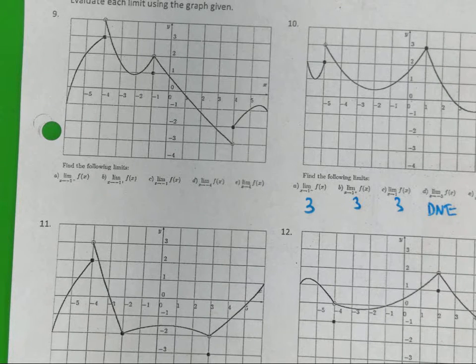Yes. You look at both sides. From the right, it's going here. From the left, it's going there. There's 2 different. It does not exist.